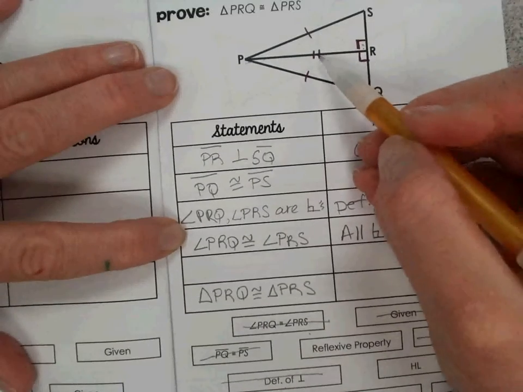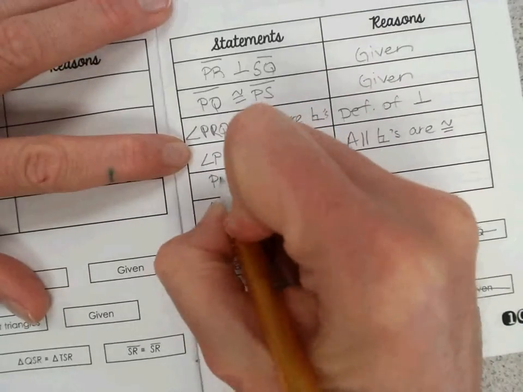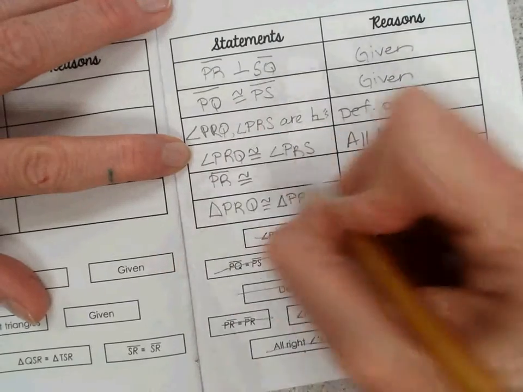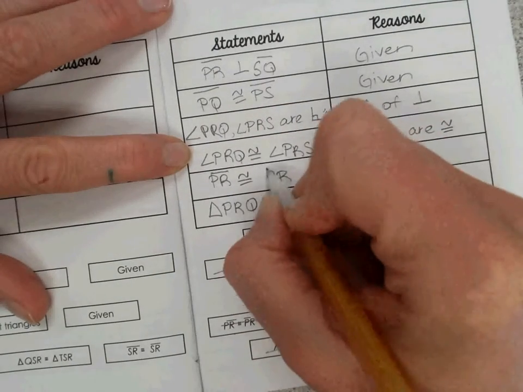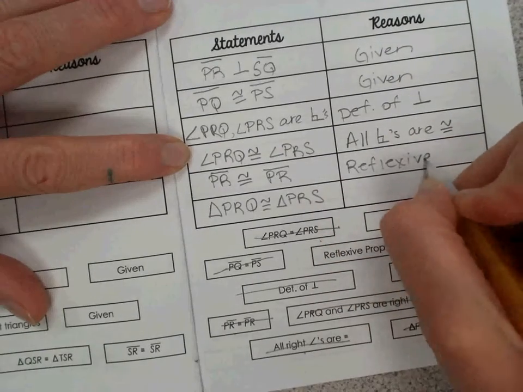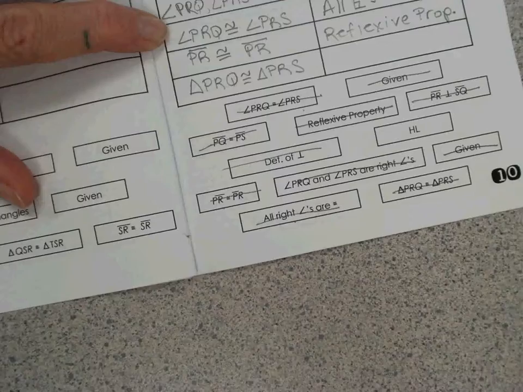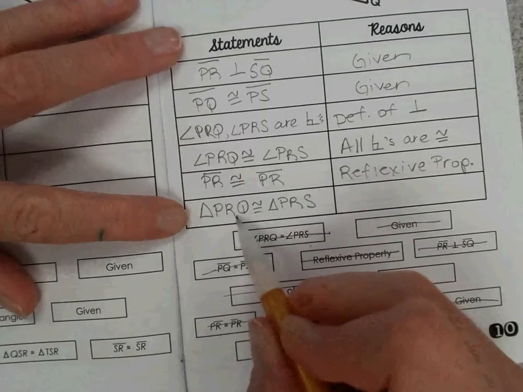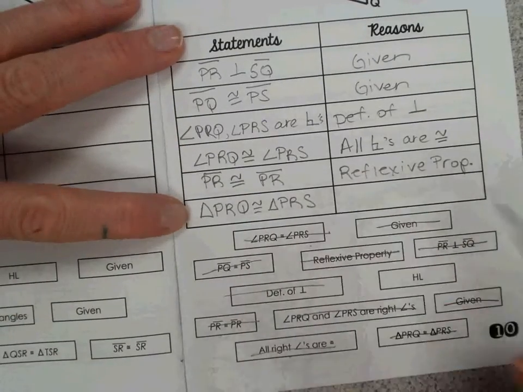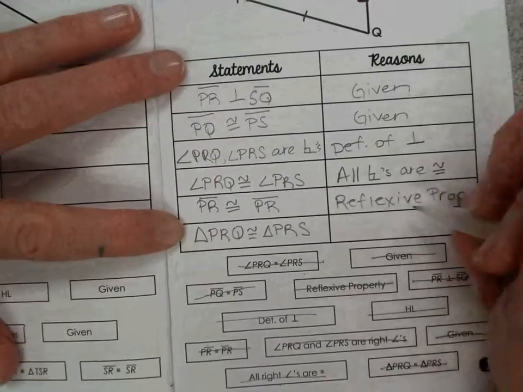Now we'll go ahead and say what we marked earlier, that PR is congruent to PR by the reflexive property, and finally we'll say that the reason these 2 triangles are congruent is because of HL, hypotenuse leg.